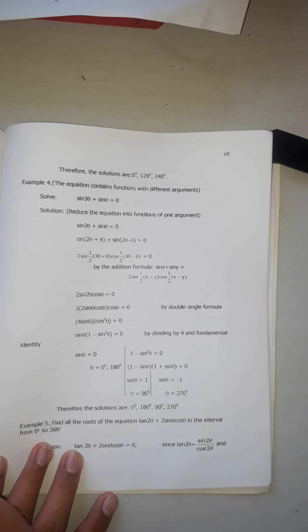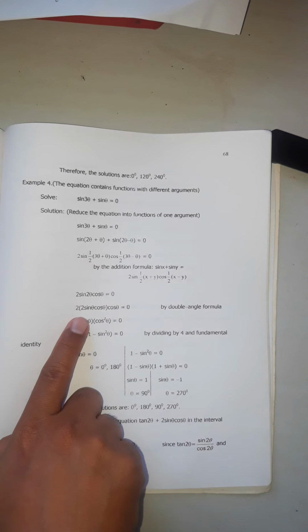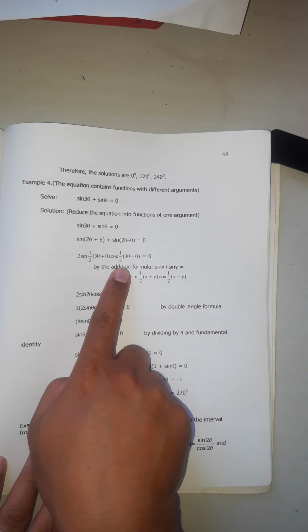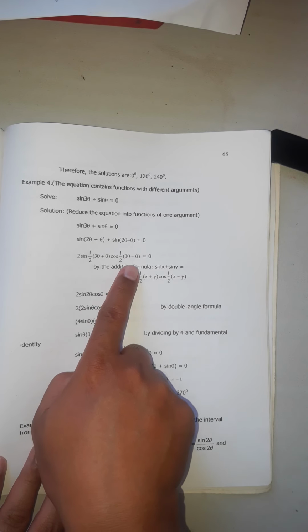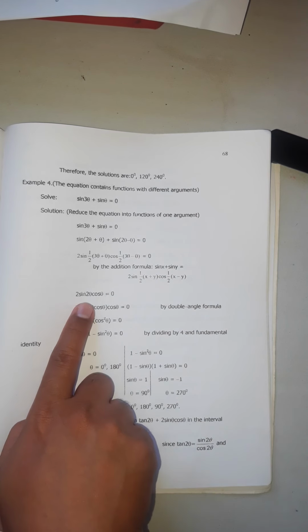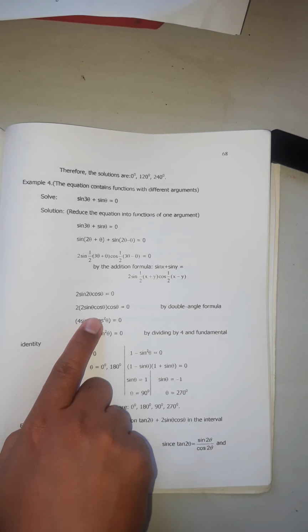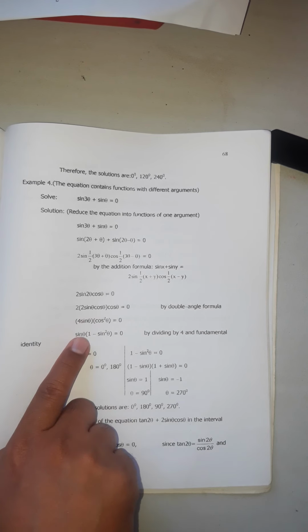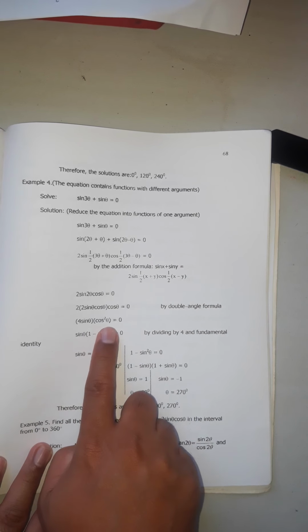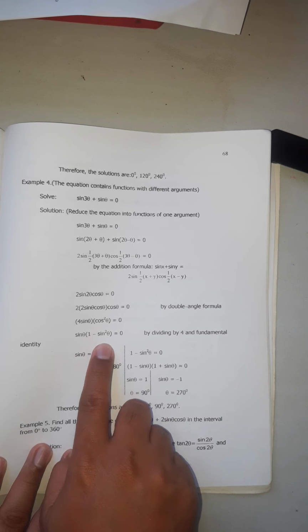So as a result, the simplification would be 2 sine 1 half of 4 theta is 2 theta, and then 1 half of 2 theta is theta. So 2 sine 2 theta cosine theta. And then the double angle of sine 2 theta is 2 sine theta cosine theta. So you have there 4 sine theta cosine squared theta, and then replace cosine squared in terms of 1 minus sine squared.